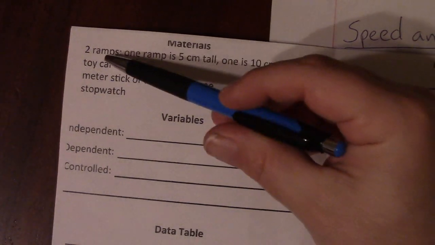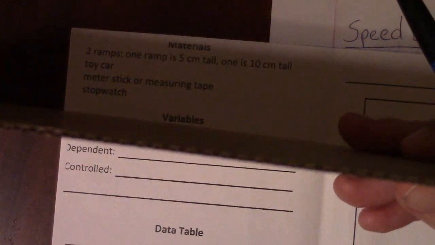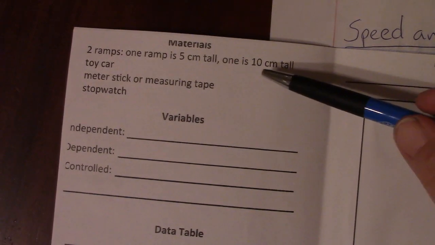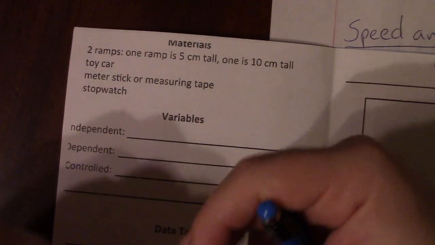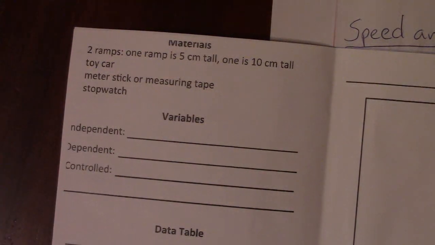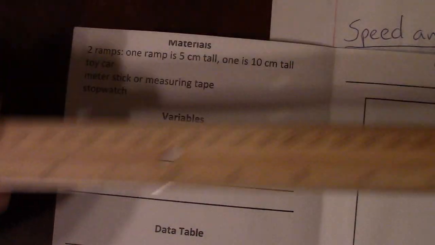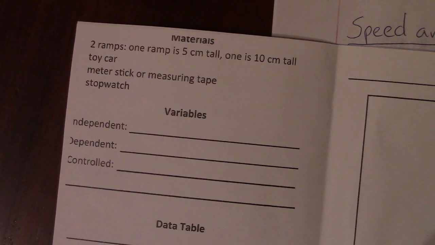So what you're going to need is your cardboard or something else that you could use to make a ramp. Maybe even have a toy ramp at home. That works too, right? You're going to make it at 5 centimeters tall, and you're going to make it at 10 centimeters tall. A toy car, but again, it could be one of the marbles or the ball that comes in your Science Is Elementary kit. You're going to need your ruler, and a stopwatch, but you could also use your phone for that, because your phone has a stopwatch feature.